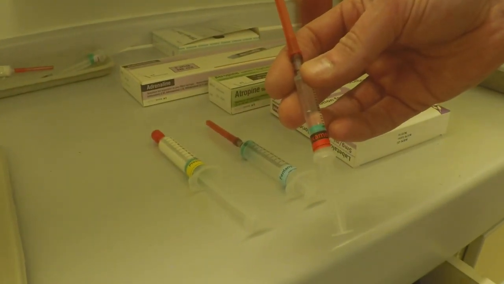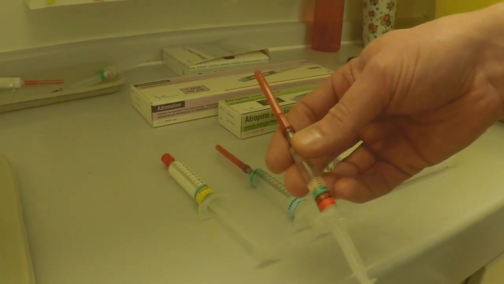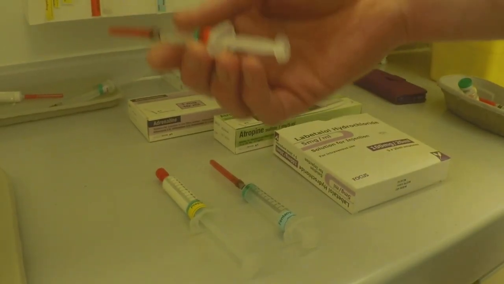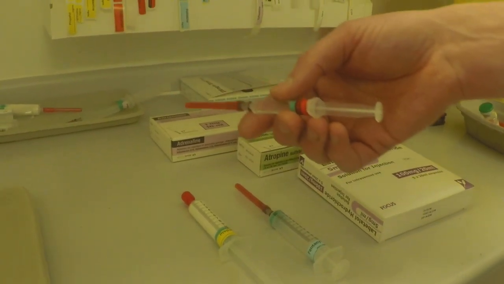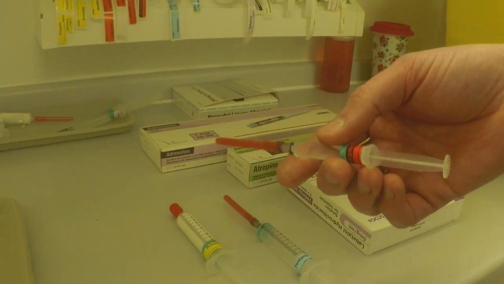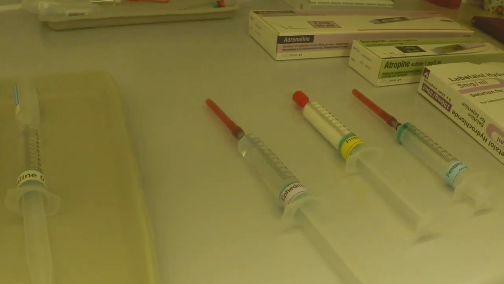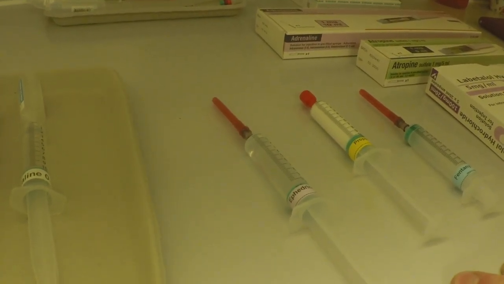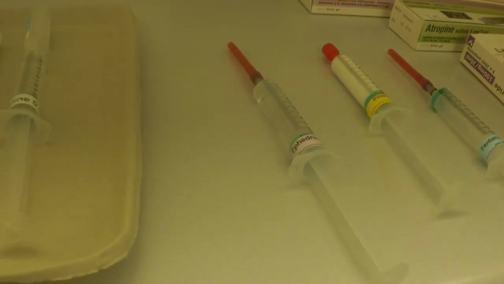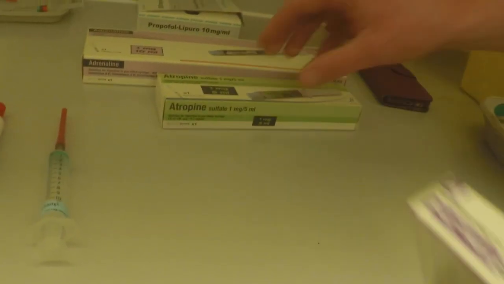This drug is suxamethonium, and it is a fast-acting muscle relaxant. It is an emergency drug that is used when the patient's airway can't be secured and it is important to ventilate them quickly. It tends to be used in rapid sequence induction. This drug is ephedrine. It is a beta and alpha receptor agonist, which is used to increase the heart rate, contractility, and blood pressure. We then have drugs that are classified into uppers and downers.